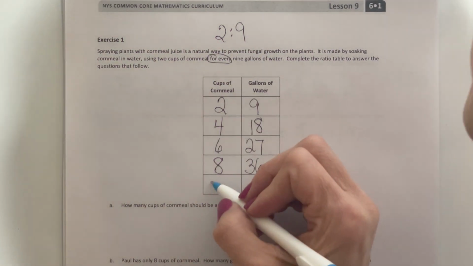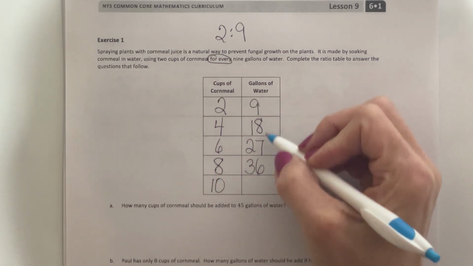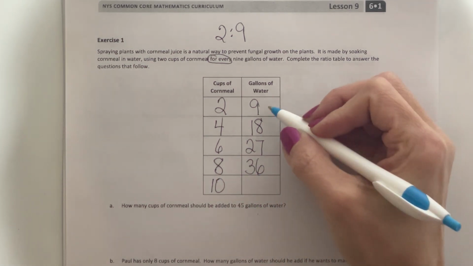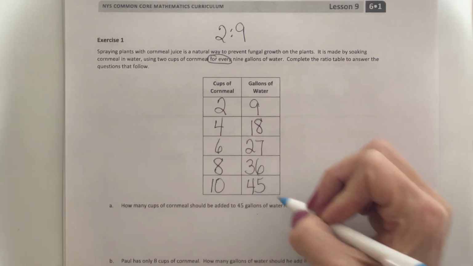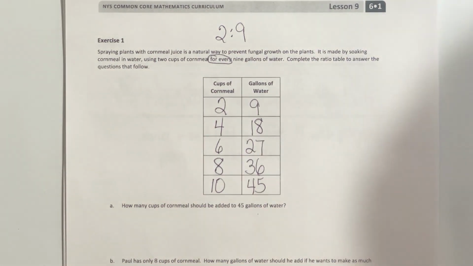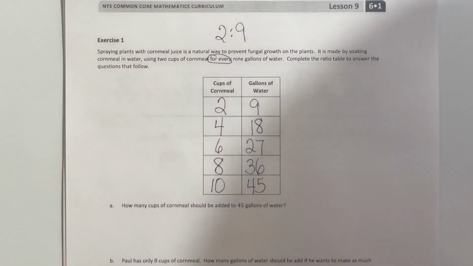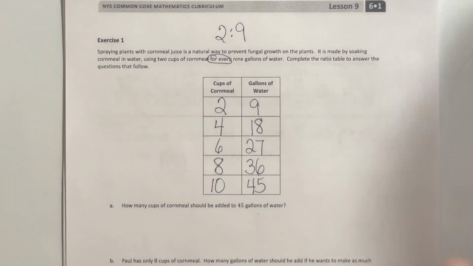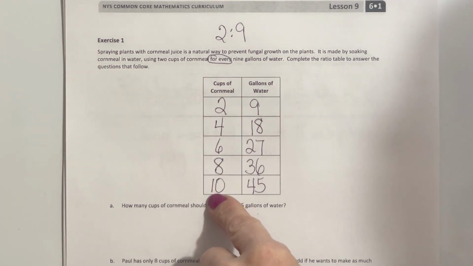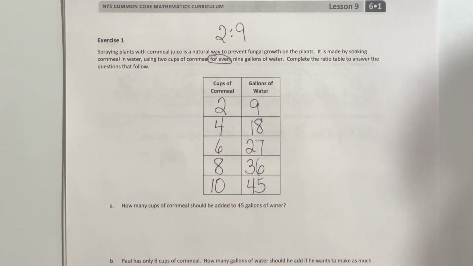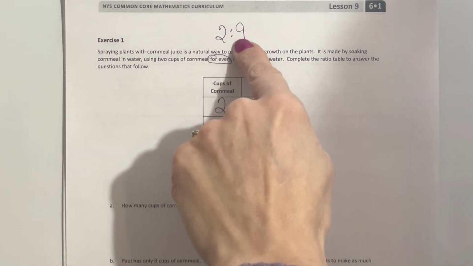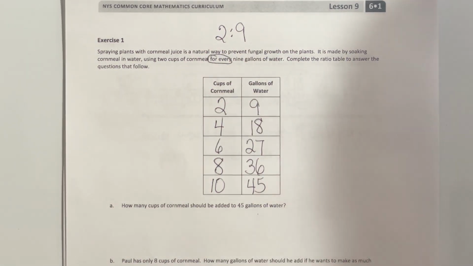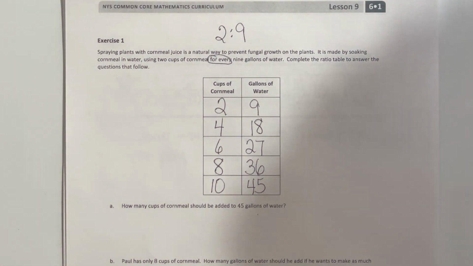Let's continue the pattern. This would be 10, this would be 36, so we've got 1, 2, 3, 4, 5 would be 45. 10 to 45. All right, so we've got, for every 10 cups of cornmeal, we have 45 gallons of water. So 2 times 5 is 10, 9 times 5 is 45. So we continued the pattern.